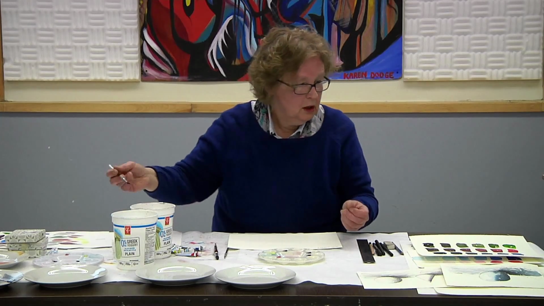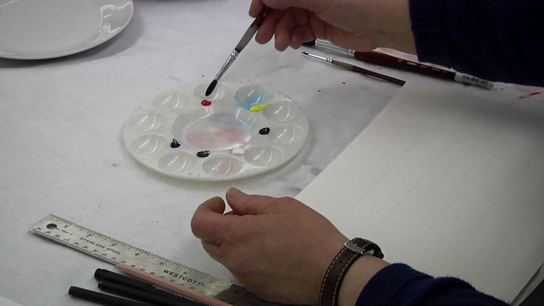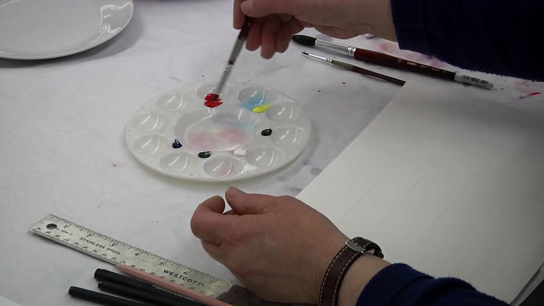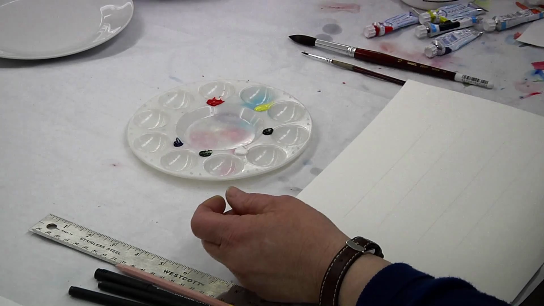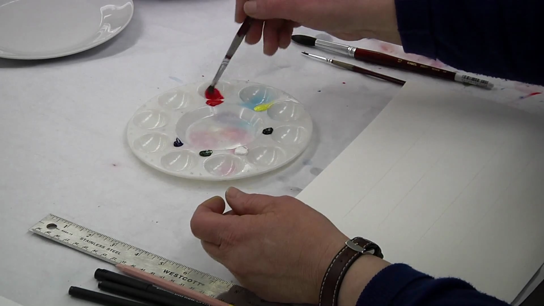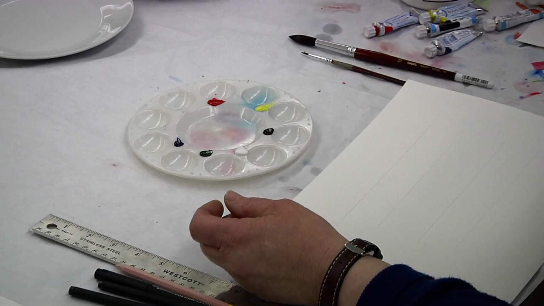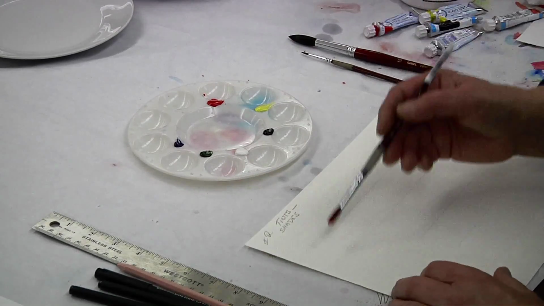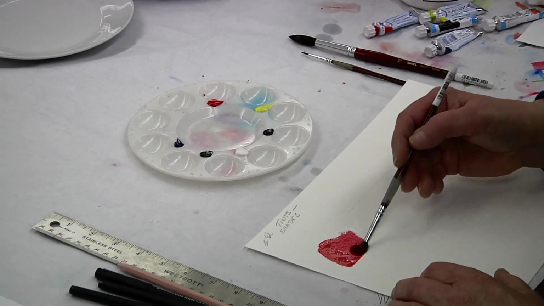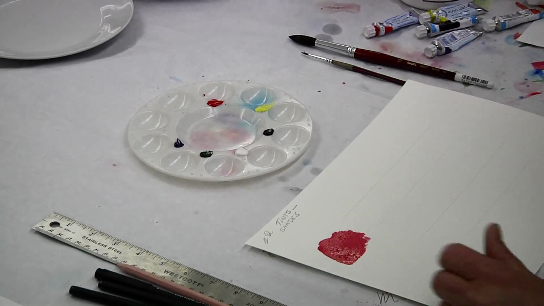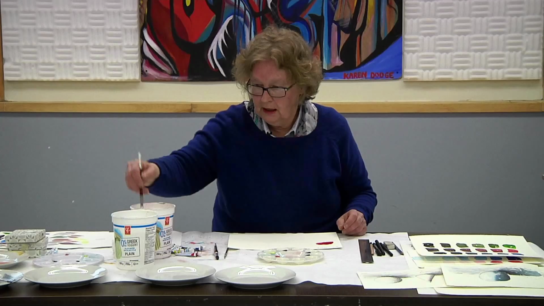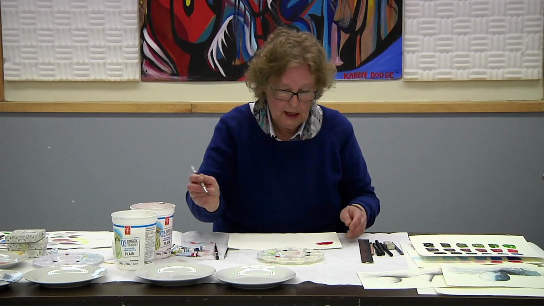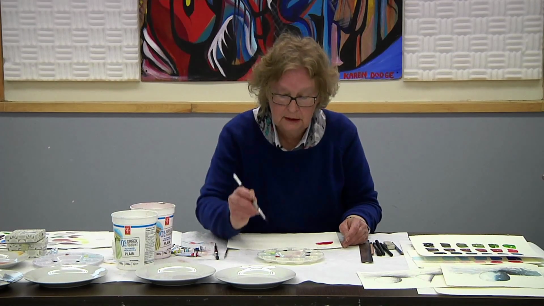So I'm going to start with red in this case, and again, some very small amount of water just to get the pigment flowing on the brush. And I'm going to lay that down there. So you can see I have my pure red. And with the red, in this demo, I'm going to add white to create a tint.